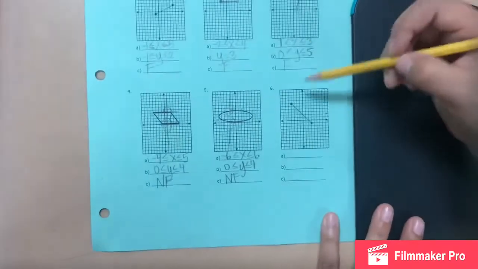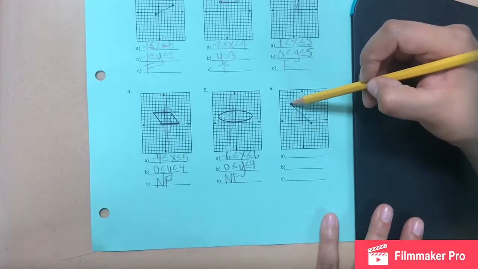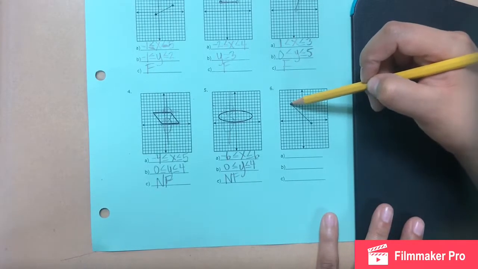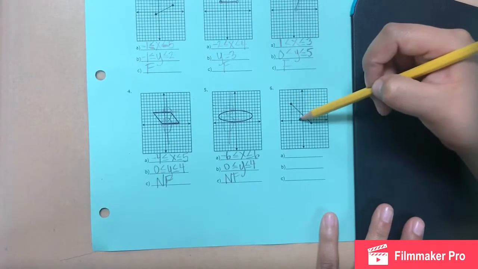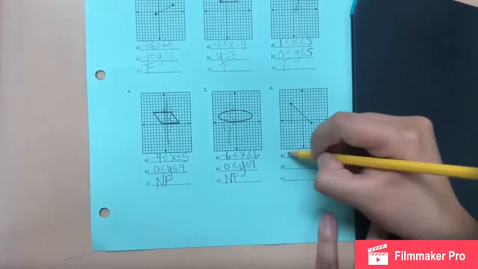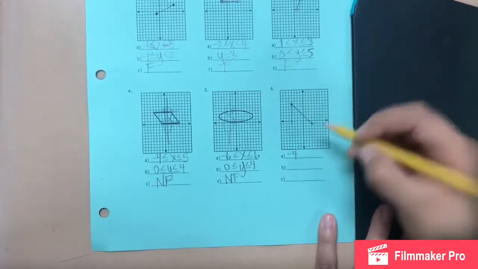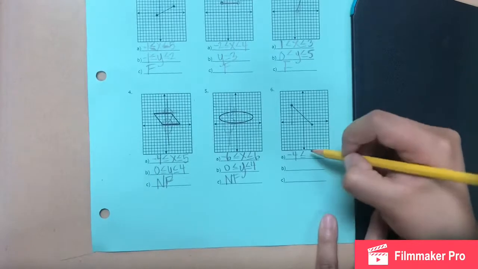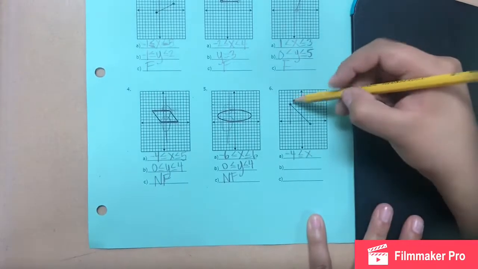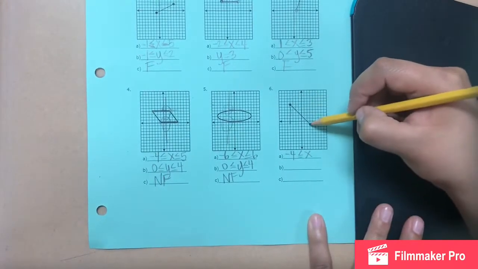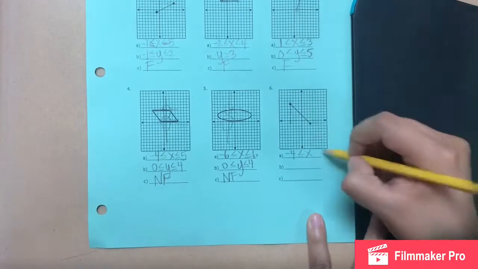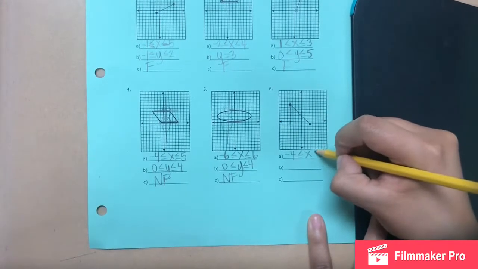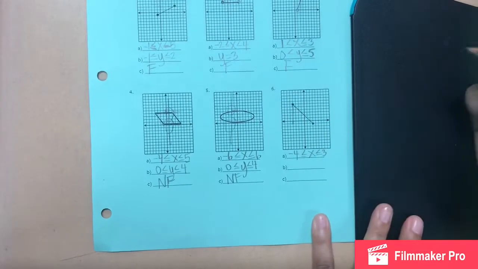Number 6, how far left? So if you put your pencil on the farthest left point, that's this dot up here. How far left is this? On my x-axis, that's -1, -2, -3, -4. It is a closed circle, so it's going to be less than or equal to x. How far right does it go? That's this circle here, and that's 1, 2, 3 to the right, and that's less than or equal to because it is a closed circle.